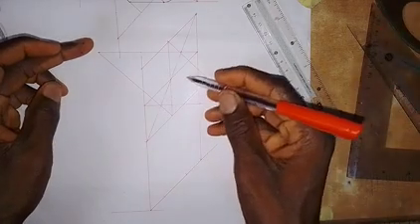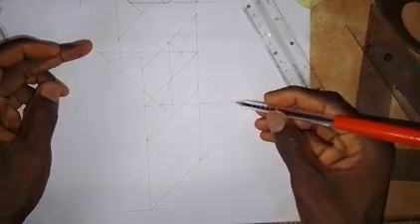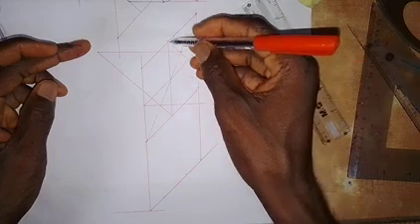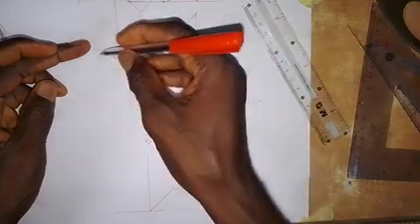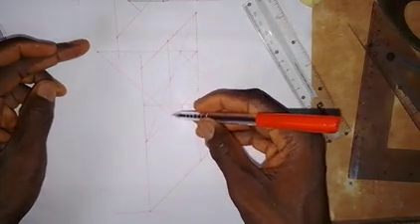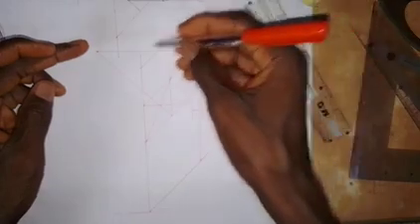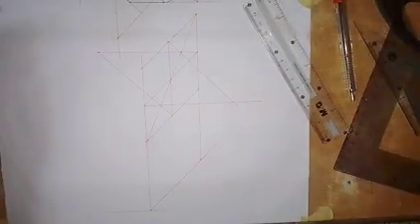But if I'm to draw a circle, I'll be using this point to draw a curve here. This point here to draw an arc to here. And this point to draw an arc from here to here. And this point here to draw an arc here, so that it forms a circle. But I'm just drawing a curve.